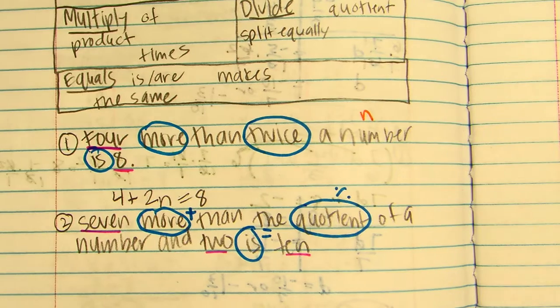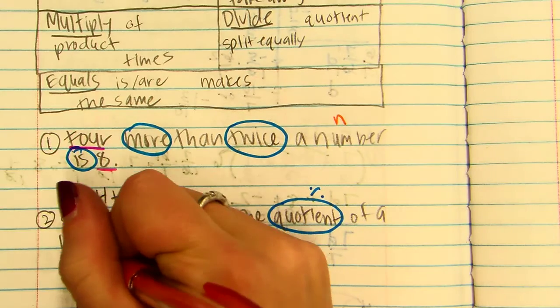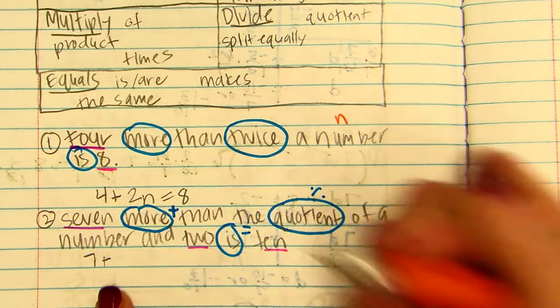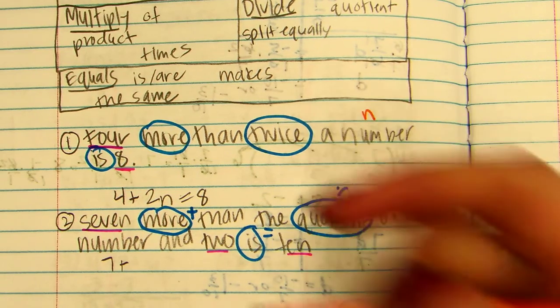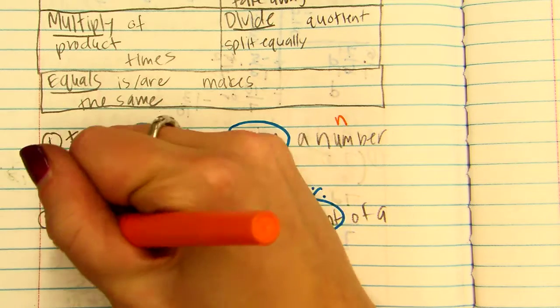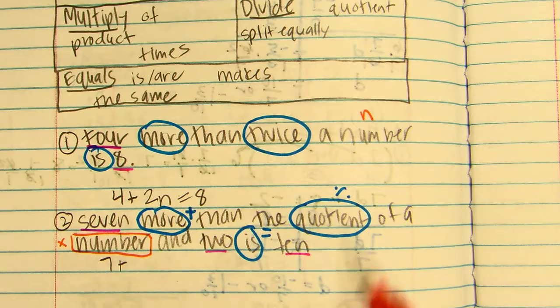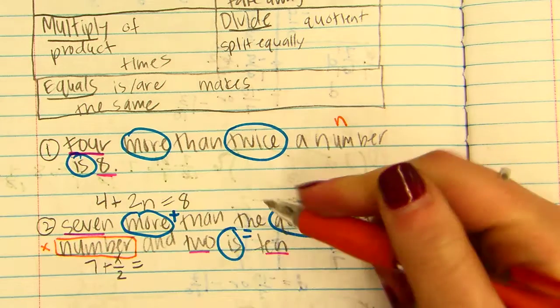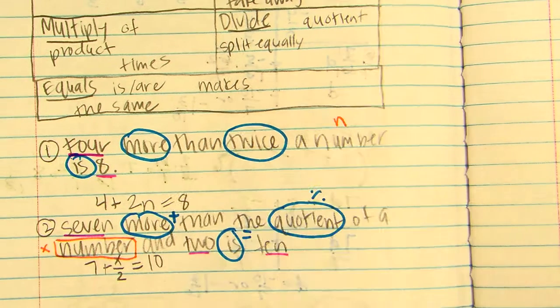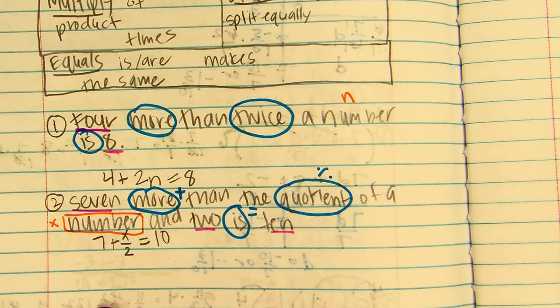So if I turn this into an equation, it would be 7 more than the quotient of a number. So this is my variable right here. The number is the variable. I'm going to use an x this time. When you have a quotient of a number and 2, it's going to be x divided by 2 plus 7 equals 10. You could use the division symbol. I like to use the line instead.